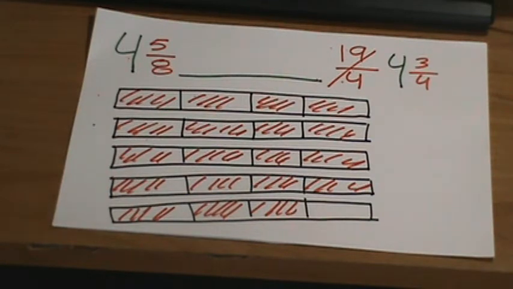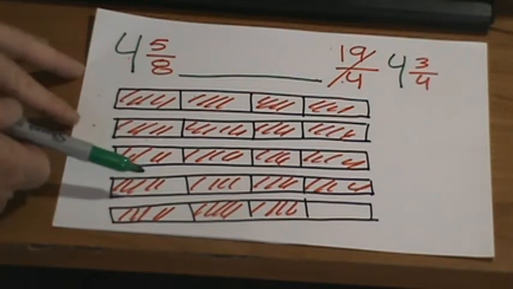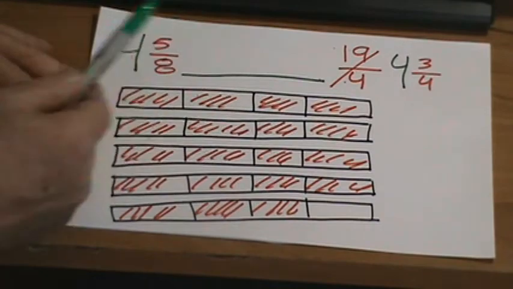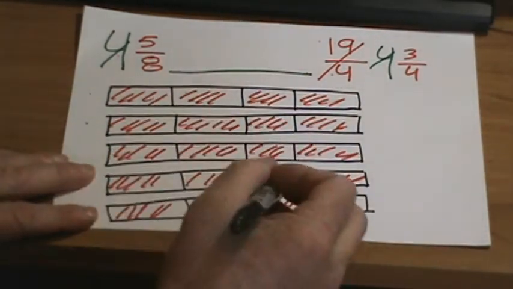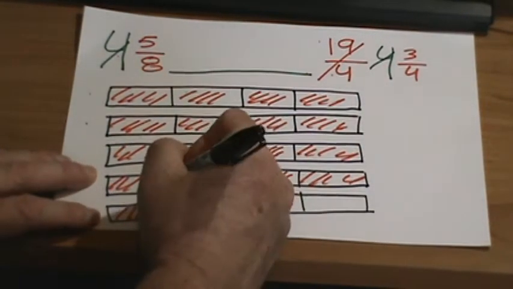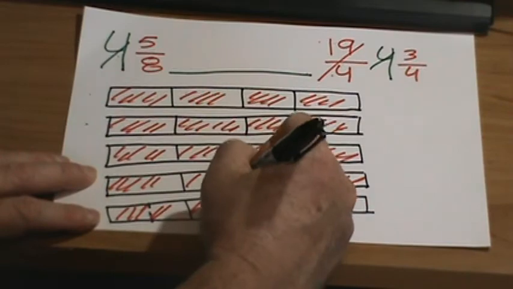Now we can look at this and say, okay, well, 4 and 4 are equal. This is 4 5/8. This is 4 3/4. So I'm going to cross out the 4. I just need to determine what's greater, 5/8 or 3/4. How am I going to find out? I'm going to turn these fourths into eighths, right? 4 times 2 is 8. So all I got to do is split them in half.